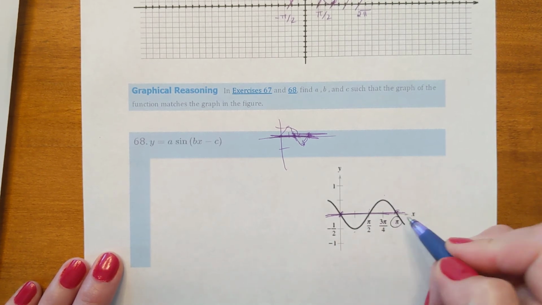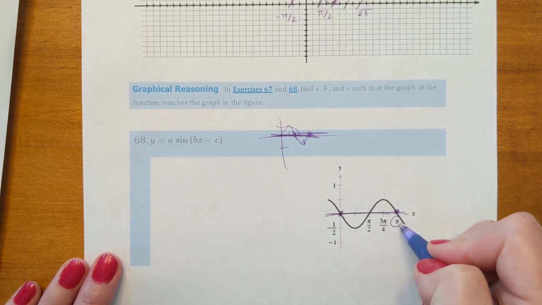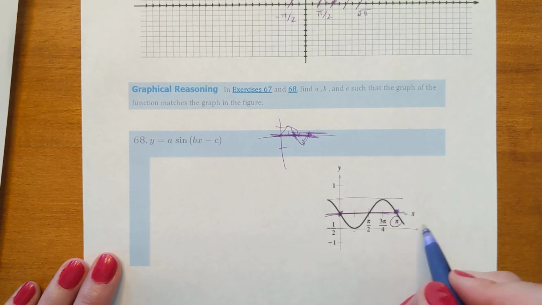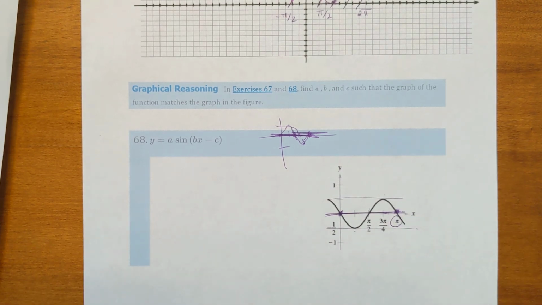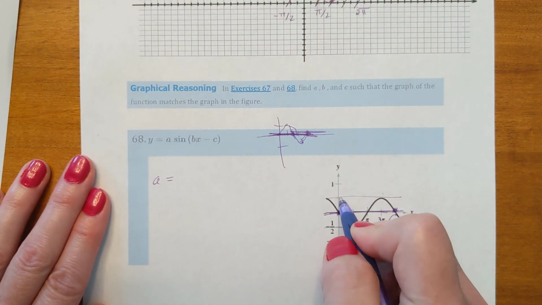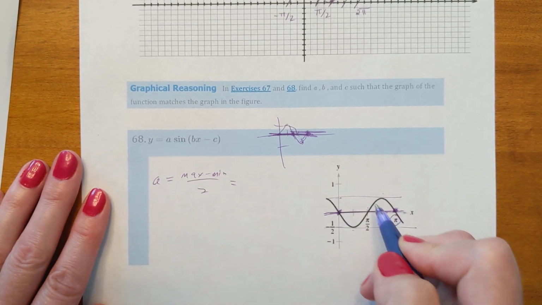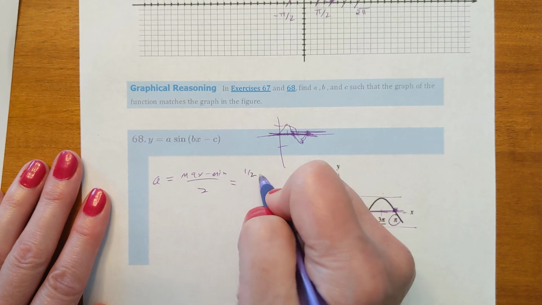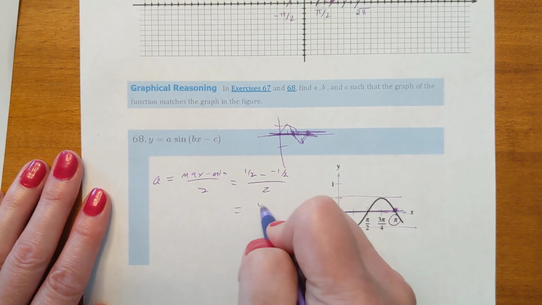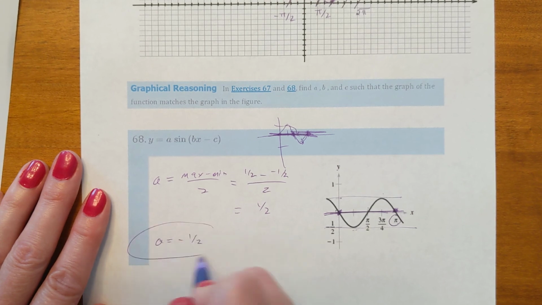The period on it's changed. It should start and stop. It starts here, it ends here, the wave. It stops at pi, so the period has changed. And the amplitude is also changed because it's supposed to go up to a max and a min of 1 and negative 1. All right, so to find the amplitude again, I would eyeball it and say 1/2. But if you want to work it out again, max minus min divided by 2. The max is 1/2. The min's negative 1/2. And divided by 2 gives you 1 divided by 2, or 1/2. But then on top of that, we're going to put a negative on it because it reflected over it. So a is going to be negative 1/2.